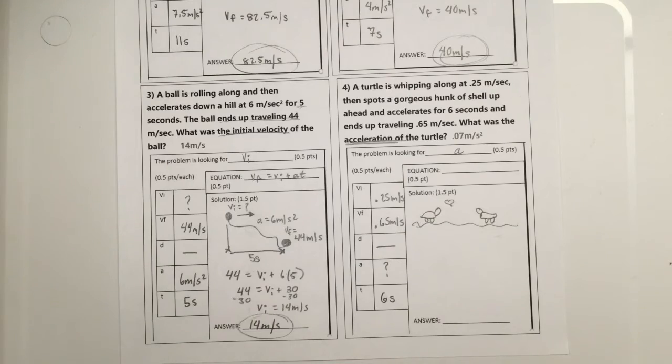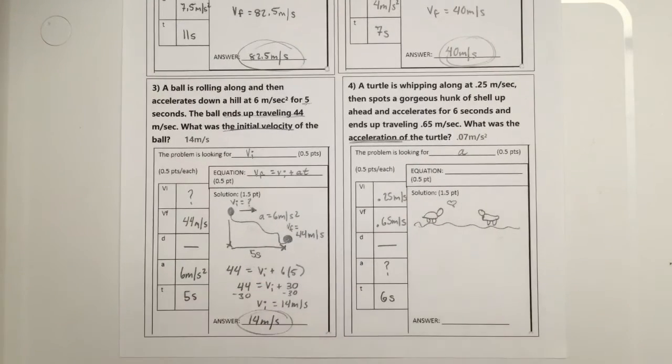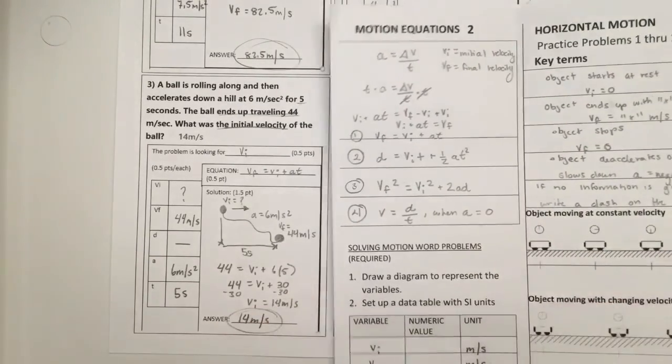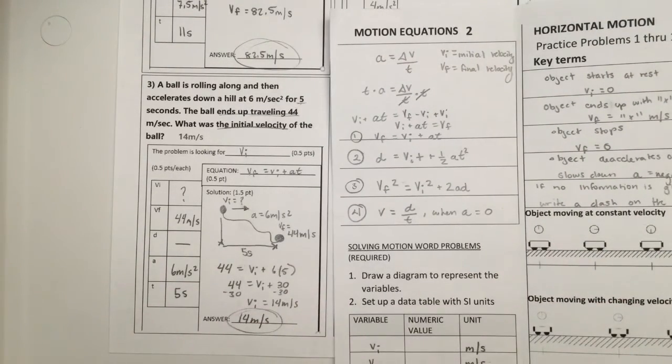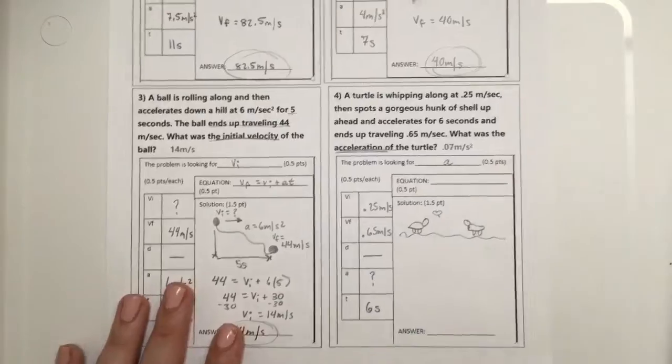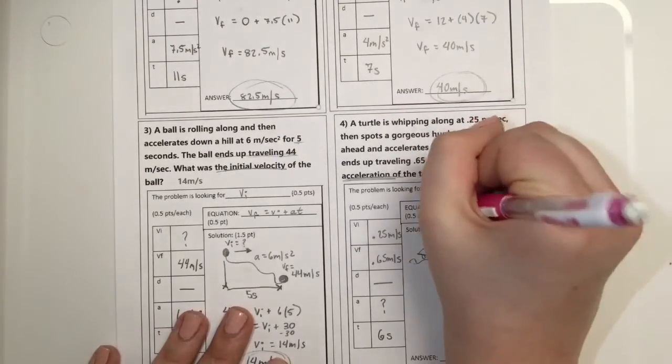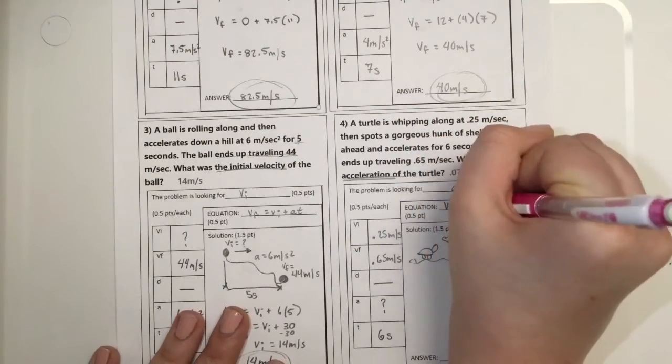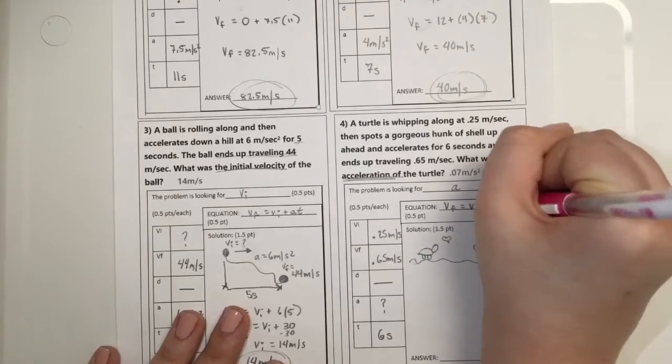All right. Now if we go back to our little equation sheet, we have to look for which one does not include distance, and that's going to be number 1. So the final velocity equals the initial velocity plus the acceleration times time.